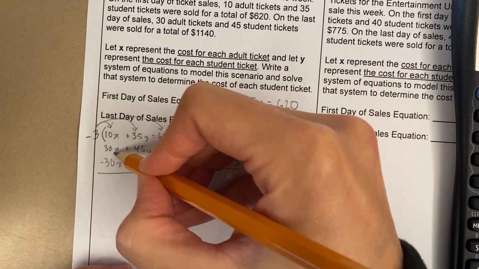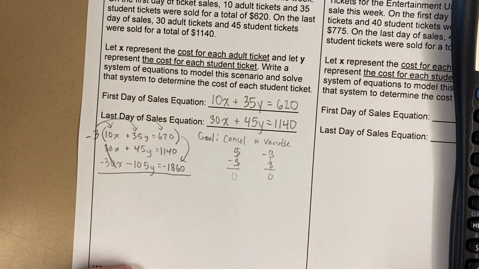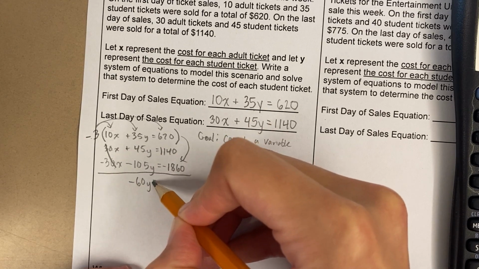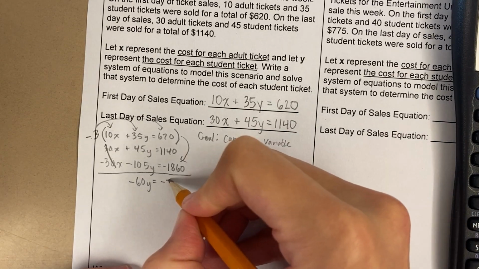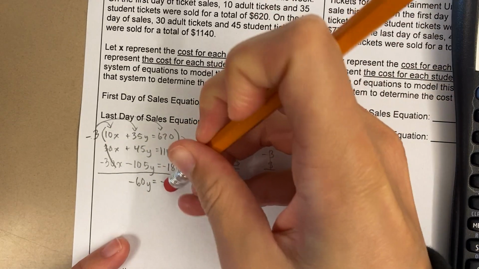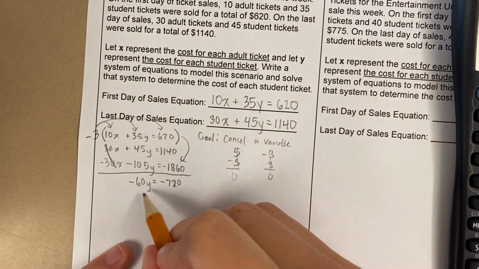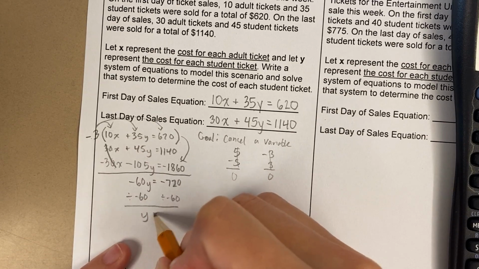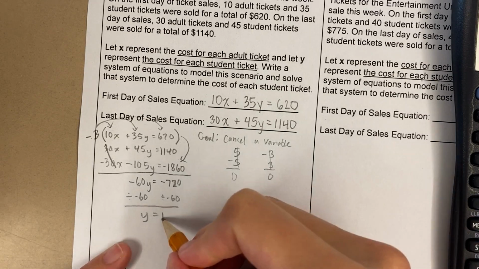So this is 30 minus 30, that cancels. 45 minus 105 is negative 60. So this is negative 60y equals, now I'm doing 1140 minus 1860, is negative 720. Oof, negative 720. Now y is being multiplied by negative 60, so I'm dividing by negative 60. And I get y equals negative 720 divided by negative 60 is 12.